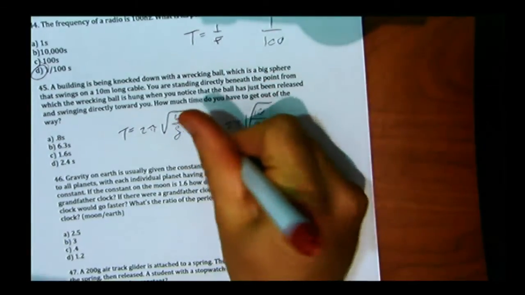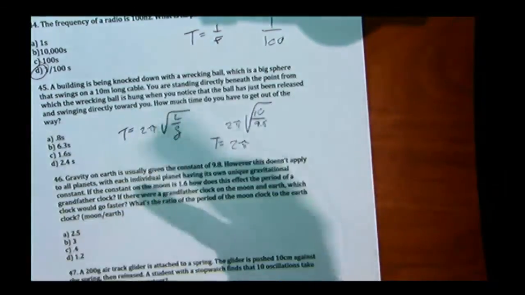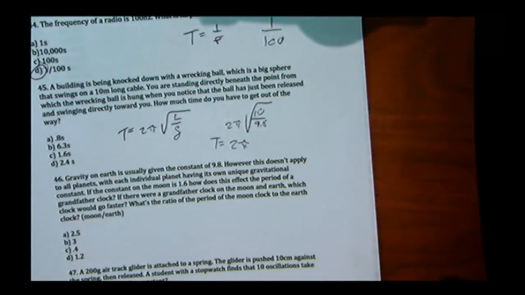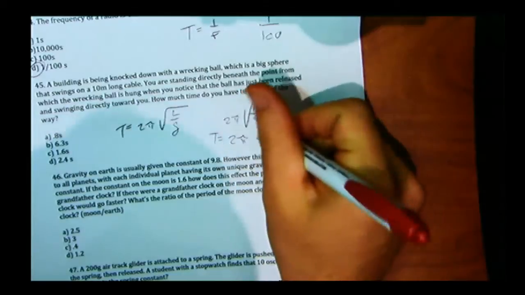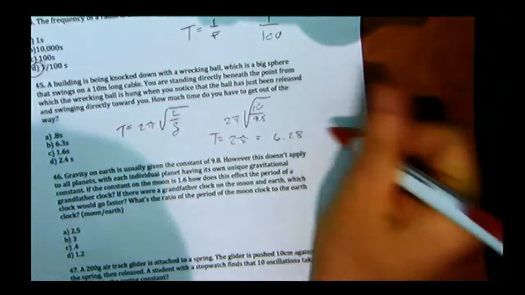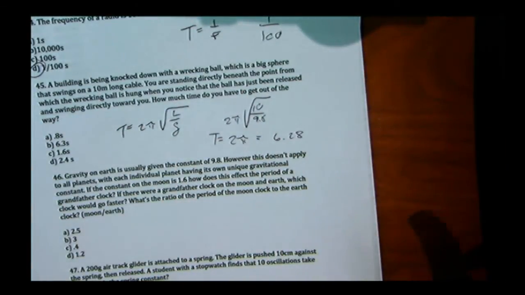So is my time going to be 6.28 seconds? It is. Right, it is. So I'm standing directly underneath the ball, and it's over here. And for one revolution to occur, it has to swing over me to this side, back over me again, back to its starting point.